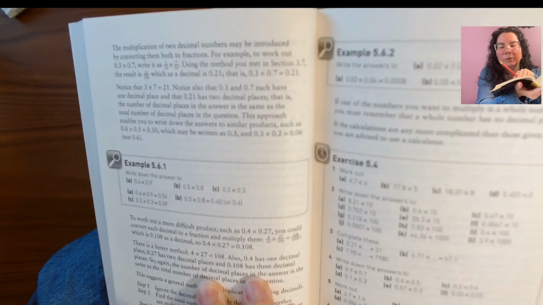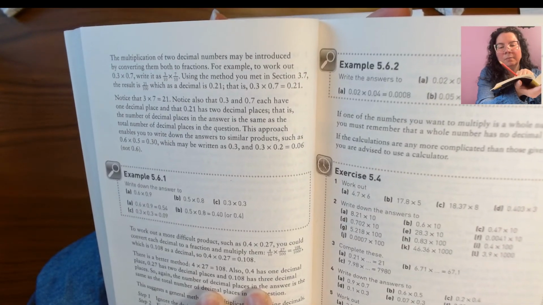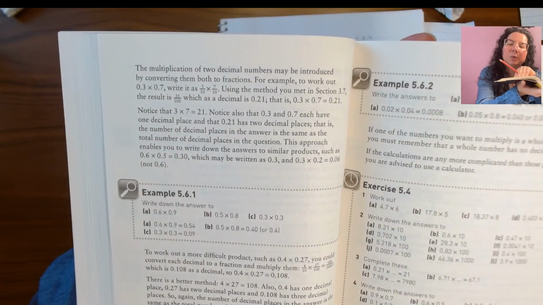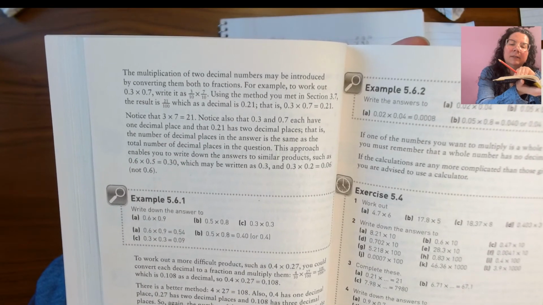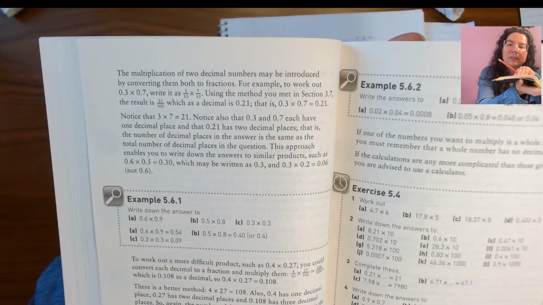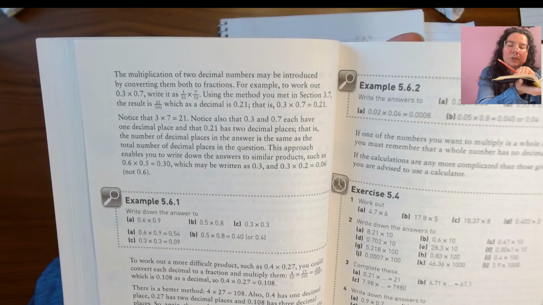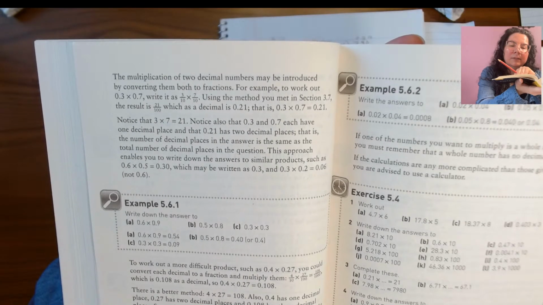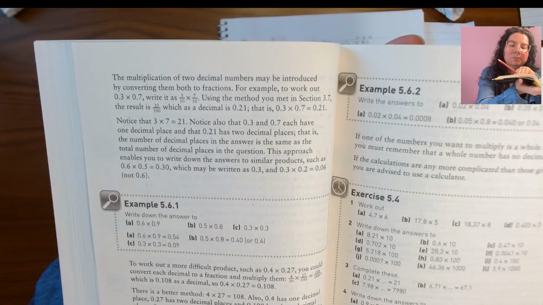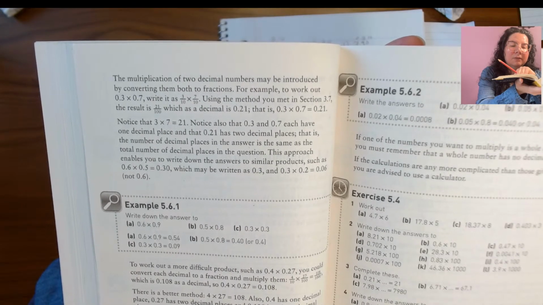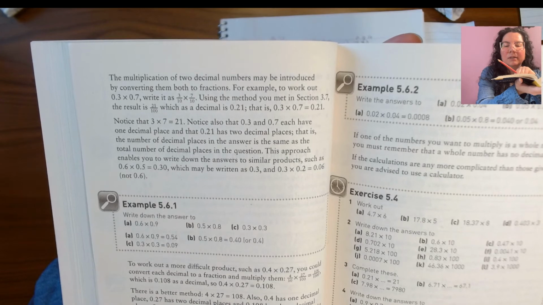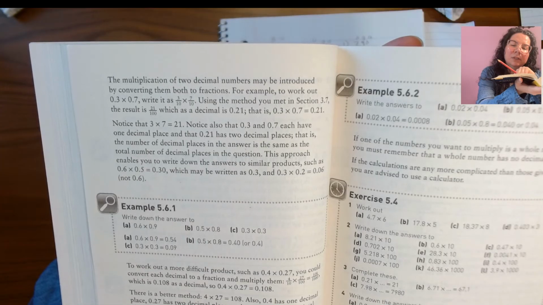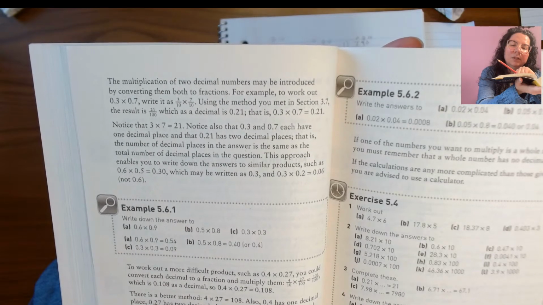The multiplication of two decimal numbers may be introduced by converting them both to fractions. For example, to work out 0.3 times 0.7, write it out as 3 over 10 times 7 over 10. Using the method you met in section 3.7, the result is 21 over 100, which as a decimal is 0.21, that is 0.3 times 0.7 equals 0.21. Notice that 3 times 7 is 21. Notice also that 0.3 and 0.7 each have one decimal place, and that 0.21 has two decimal places.